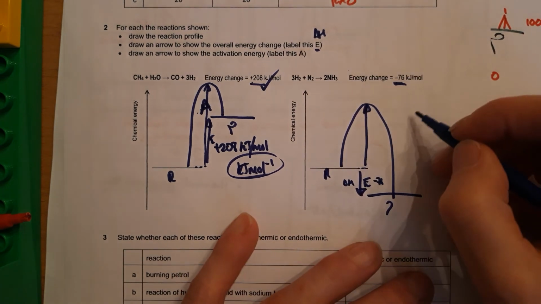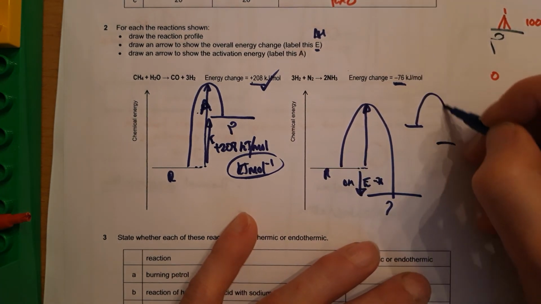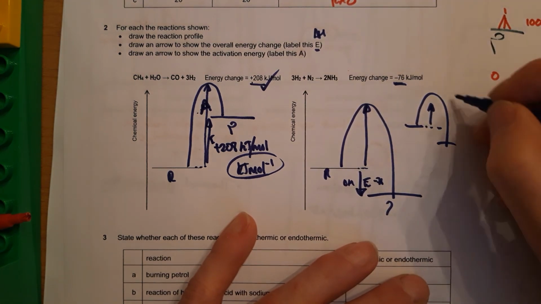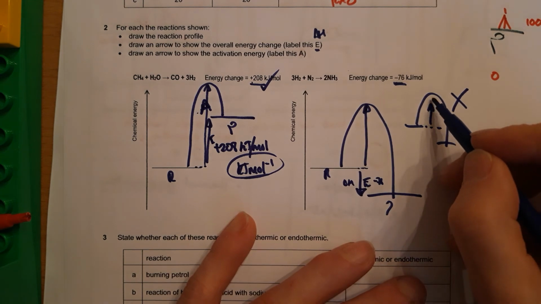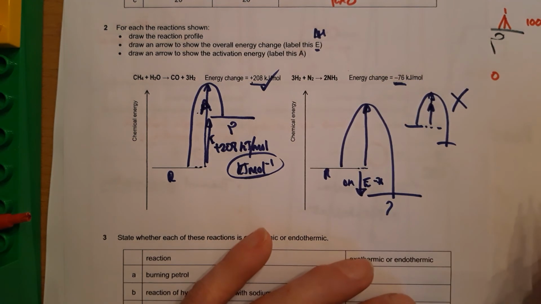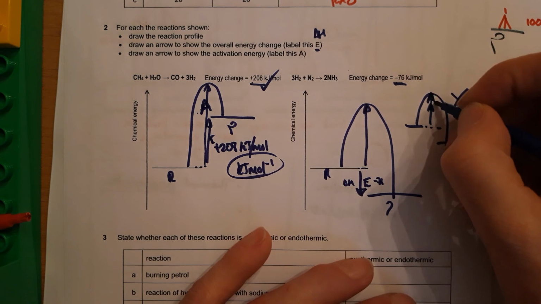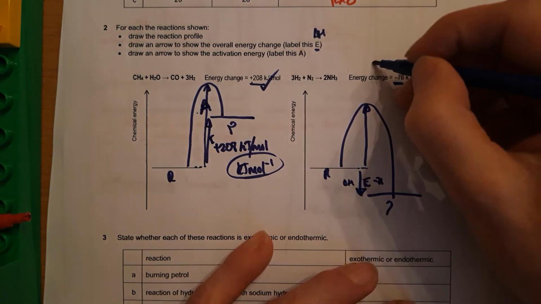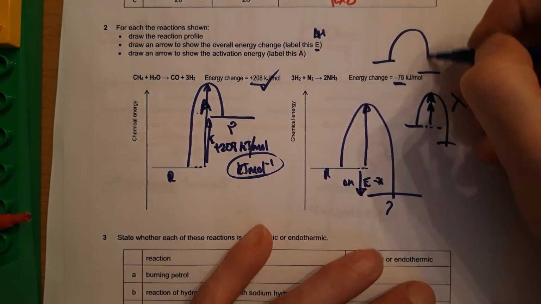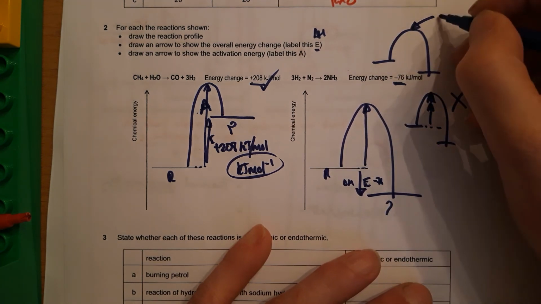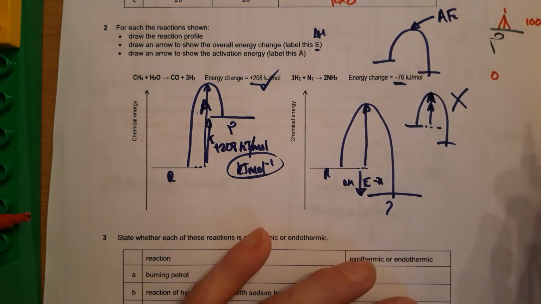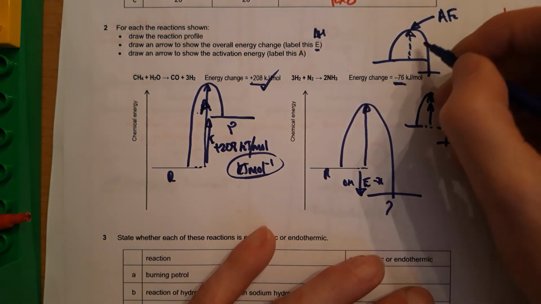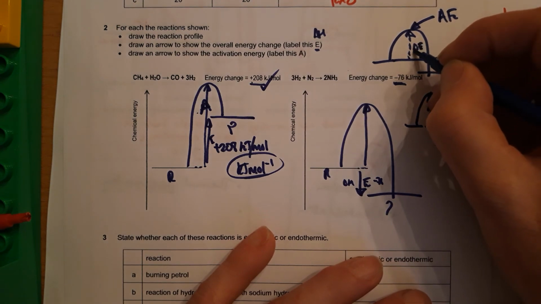Now, in exams, listen to this. If you do that and you think, oh, I'm dead good at this, and you just put an arrow and do that activation energy, the examiner will mark that wrong because you haven't drawn that arrow right the way to the top. You have to draw it right the way to the top. You're also not allowed to just do that if it says label the activation energy. That is not the activation energy. The activation energy is from here to there. So it's this activation energy.